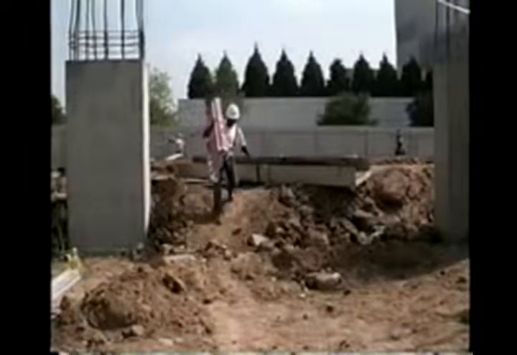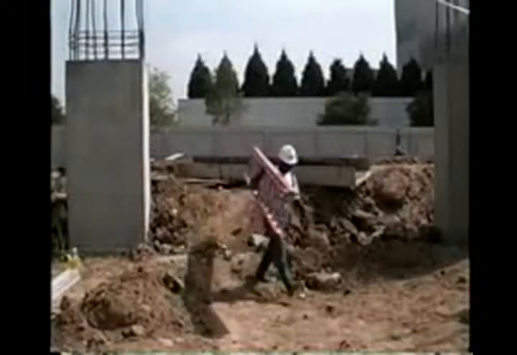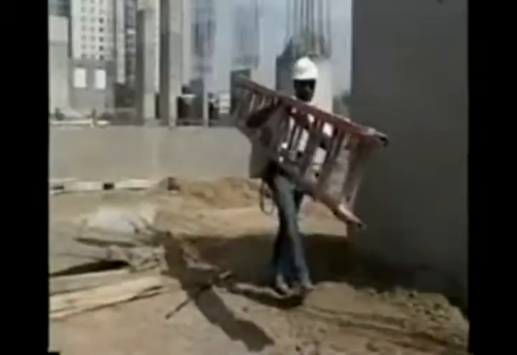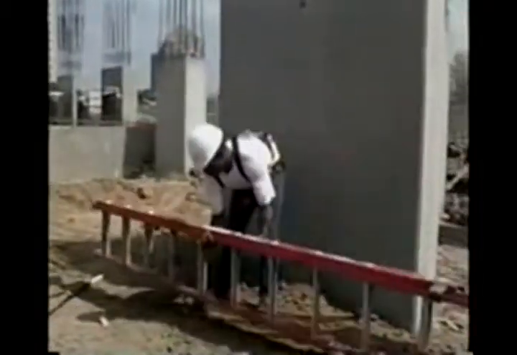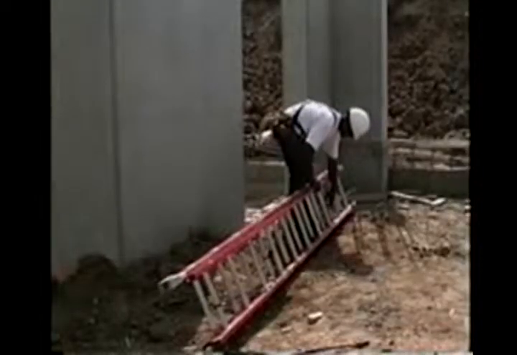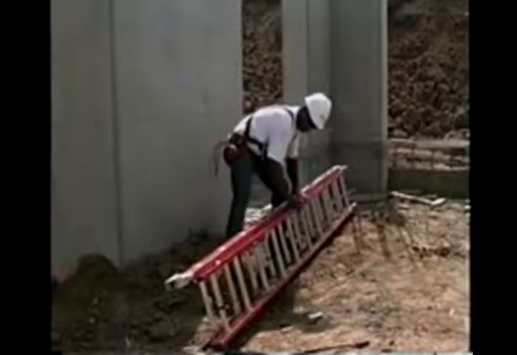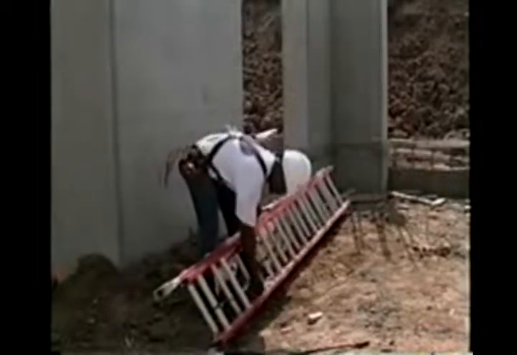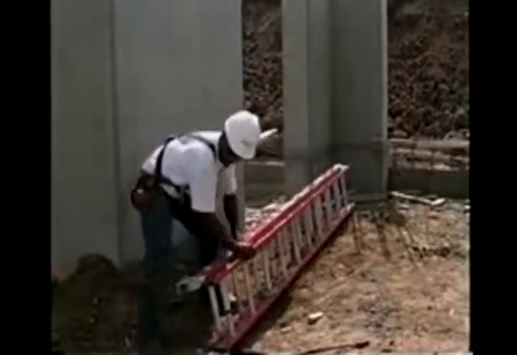Falls from ladders are the third most common cause of falls that result in disabling or fatal injuries. Most of the falls in this category occur at heights above 10 feet. Inspect each ladder before you use it. The ladder must be taken out of service if it has cracks, dents, or bends, broken rungs, or defective steps.